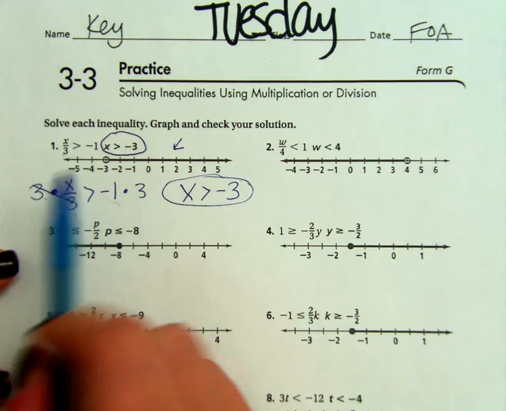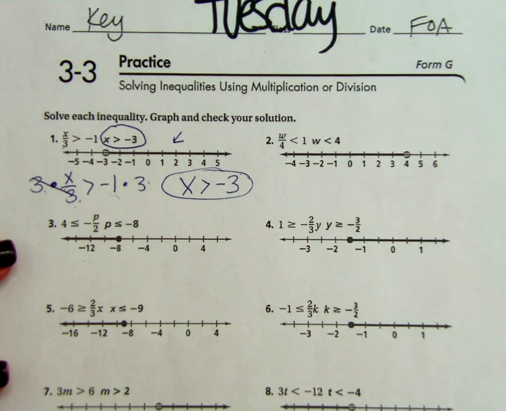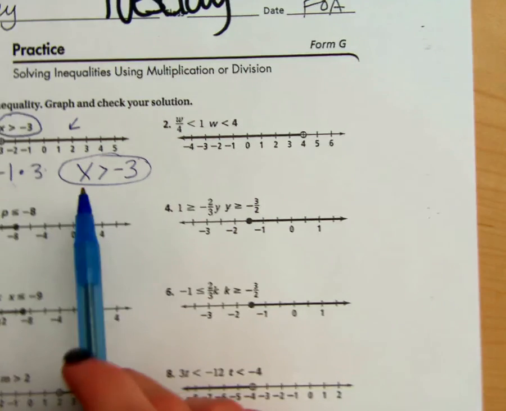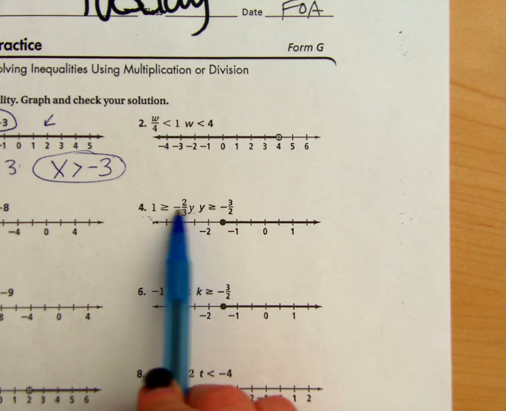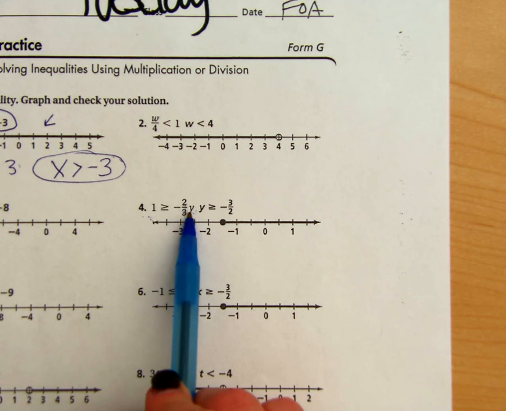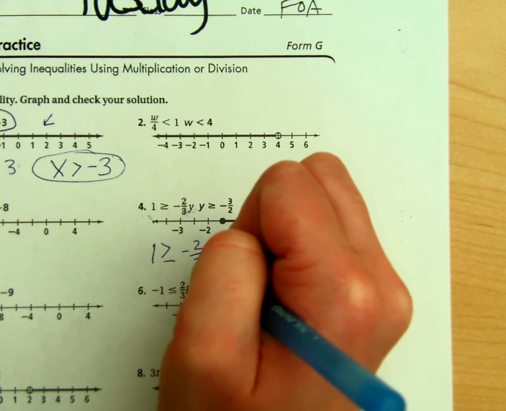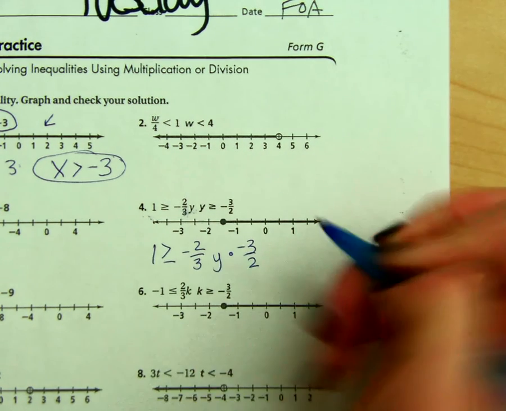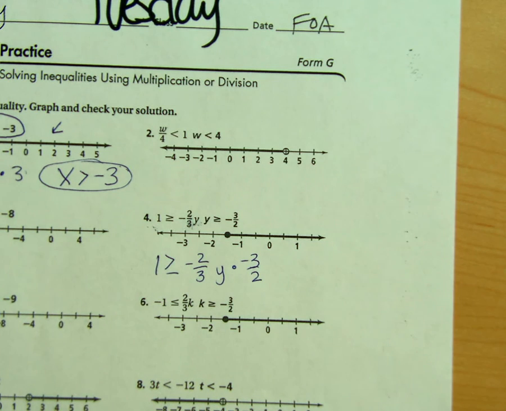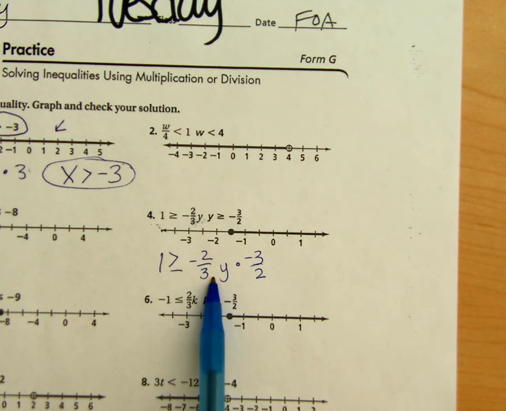You must show me these steps for full credit. Couple reminders. Please remember, if you are multiplying by a fraction, to get rid of it, you need to multiply by the reciprocal to both sides. There are a bunch like that, so please make sure you are multiplying to get rid of the fraction.